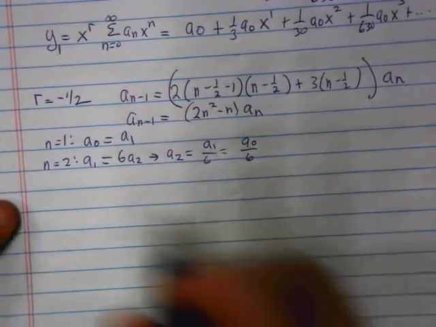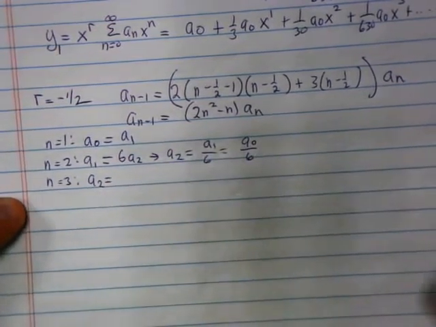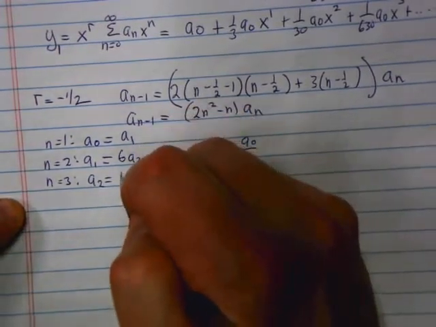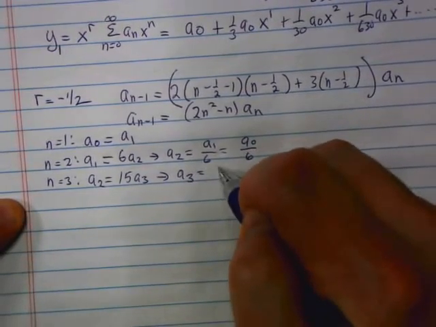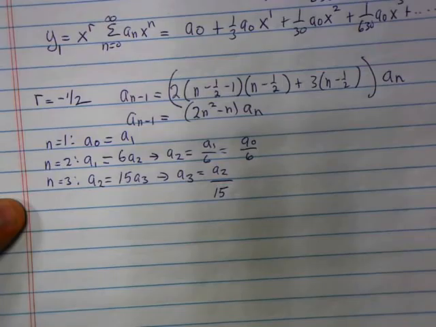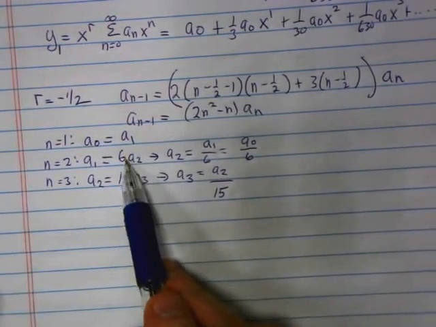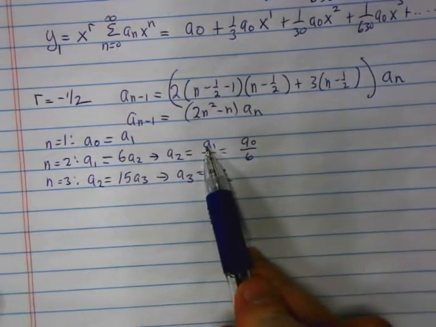And once again, we'll do one more. When n equals 3, I get a2 is 3 squared is 9, 9 times 2 is 18, 18 minus 3 is 15, a sub 3. George? Yes? A sub 0 and a sub 1 are equal when a sub 2 is a6, a sub 0, of 0. Well, but I needed to get the a sub 2 by itself. Okay, we're good. So I got the a sub 2 by itself by dividing by 6, and then I plugged in the a1 equals the a0.